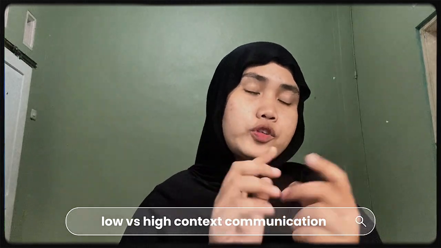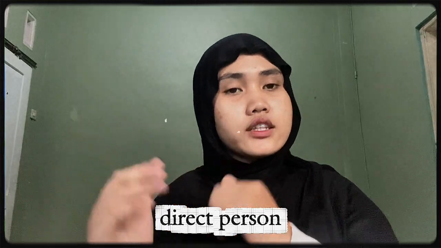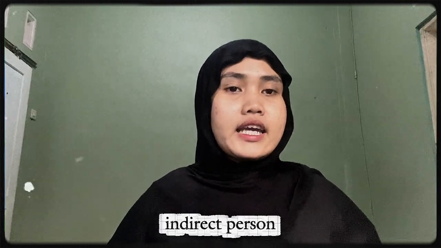The first concept is low versus high context communication. In some cultures, people communicate very directly. They say exactly what they think and they expect someone to understand the messages clearly from their words, even if it sounds rude or harsh. In other cultures, people communicate very indirectly. They keep things comfortable and avoid hurting other people's feelings. So instead of saying something directly, they often soften their words.